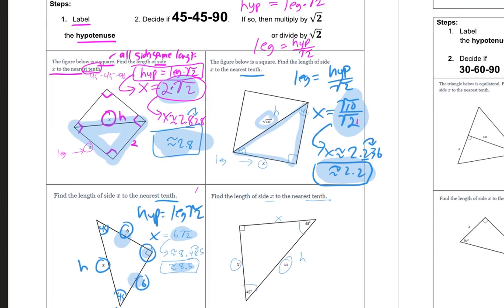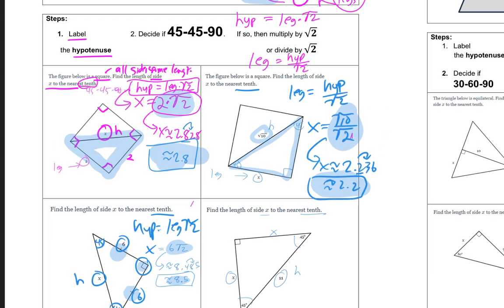Well, what do we know? We said the leg is equal to the hypotenuse divided by the square root of 2 when we're talking about a 45, 45, 90, right? So let's write that down. Leg is equal to the hypotenuse divided by the square root of 2, right? Not just 2, but square root of 2. Okay, so we're going to say the leg, which is x, is equal to the hypotenuse of 11 divided by the square root of 2.